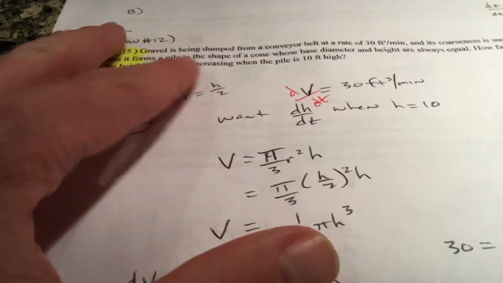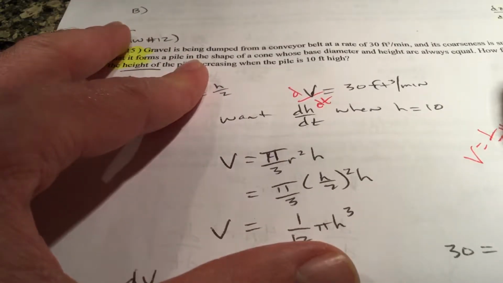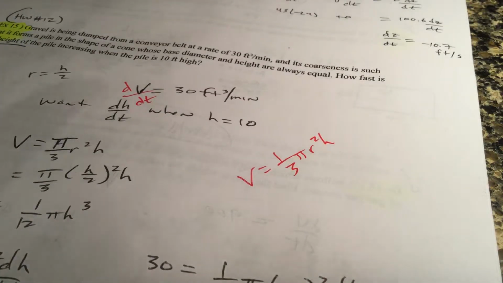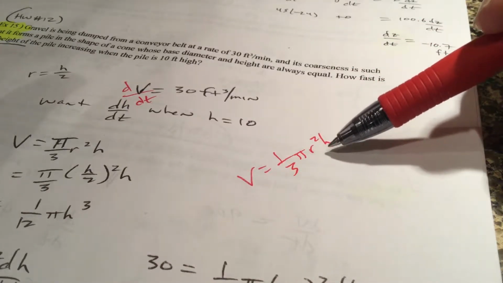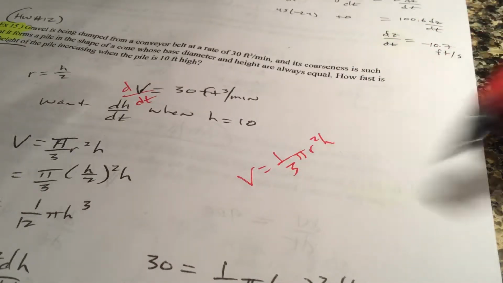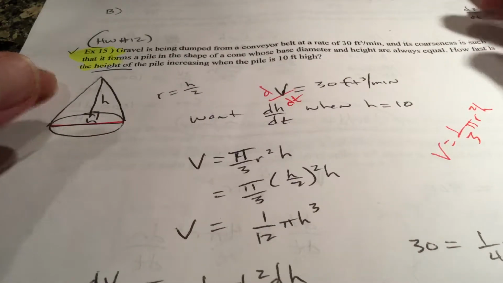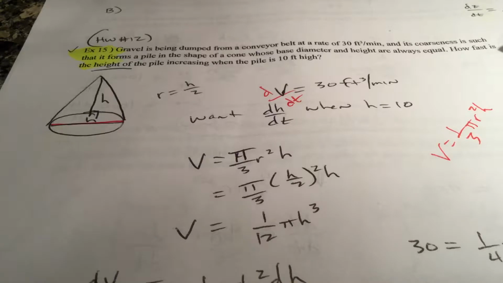With respect to time, the volume, the radius and the height are all changing. How fast is the height of the pile increasing when the pile is 10 foot high? So I need to know what dH/dt is, so I want to involve h.